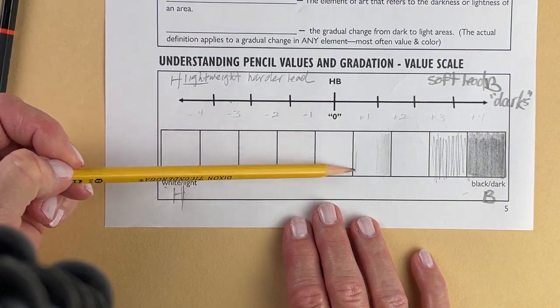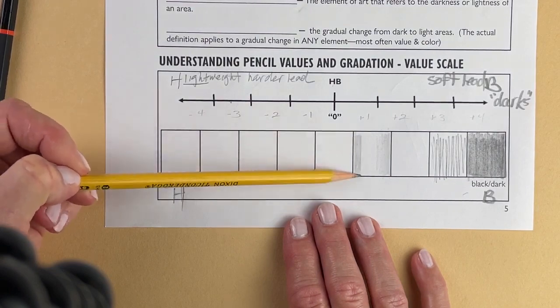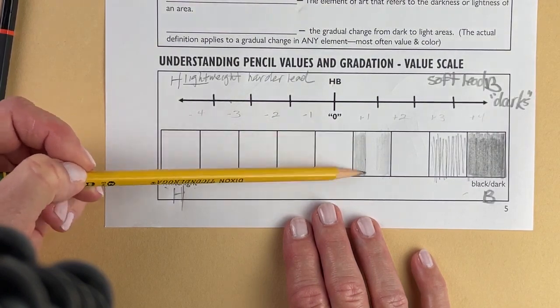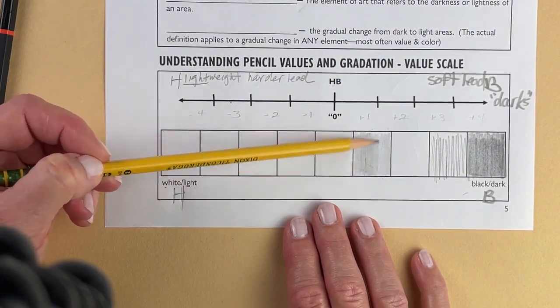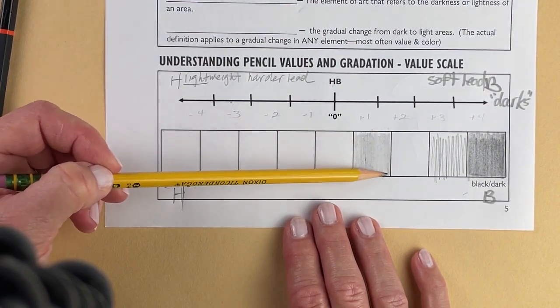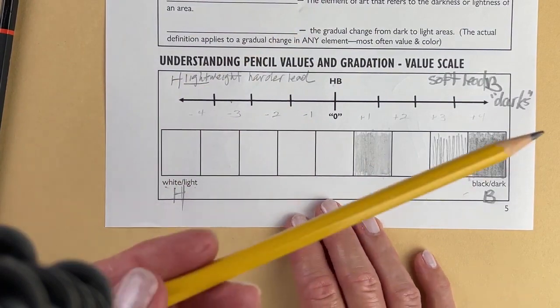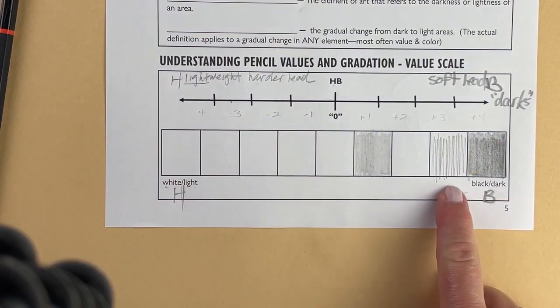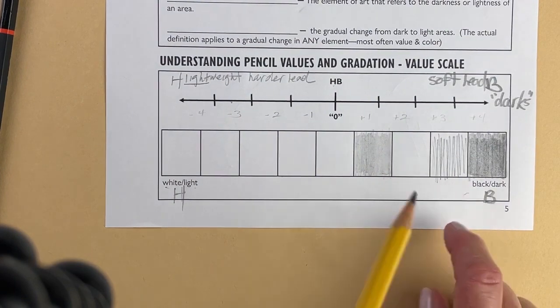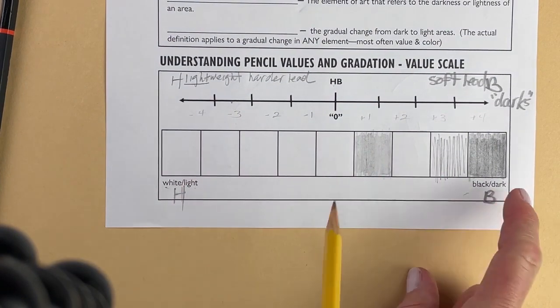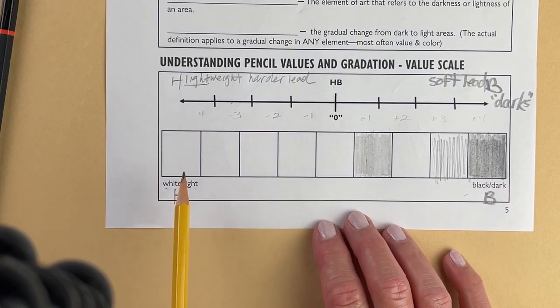I can put a heavier pressure on the pencil, but notice I'm not getting as much streaky stroke mark with that pencil. So something I want you to try to do is to avoid leaving stroke marks or stroke lines in your work today.